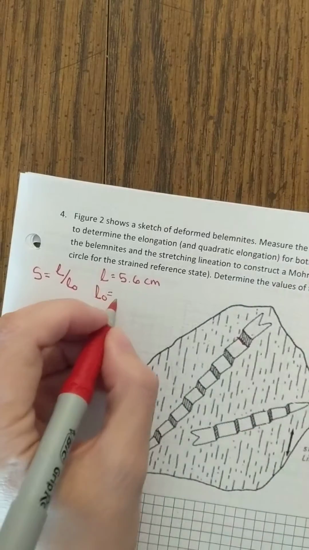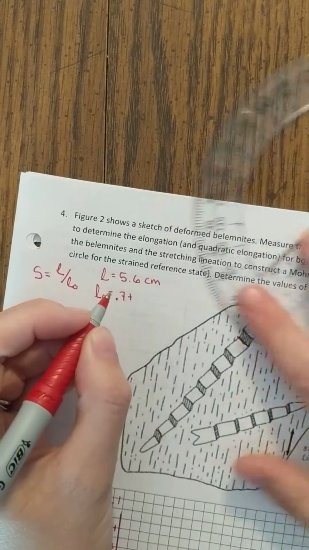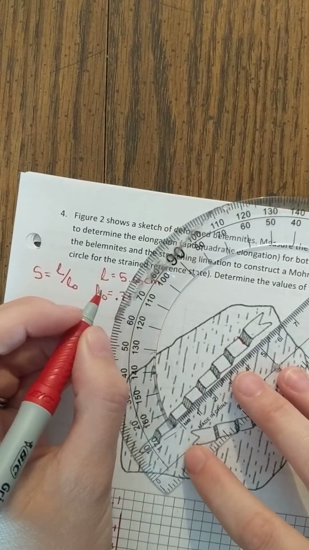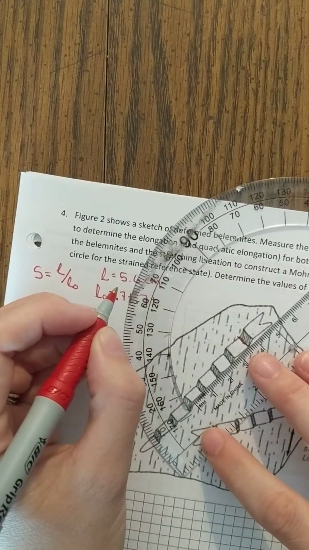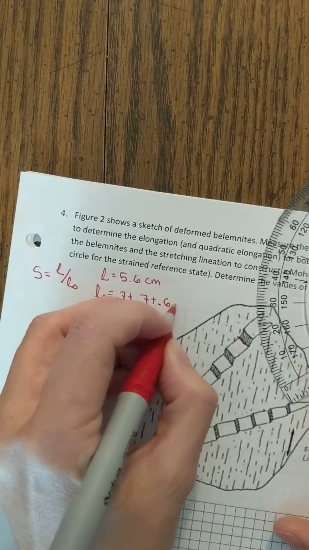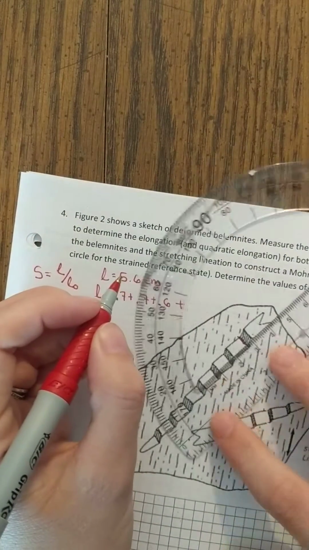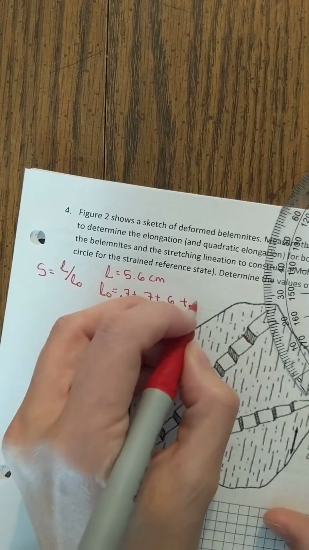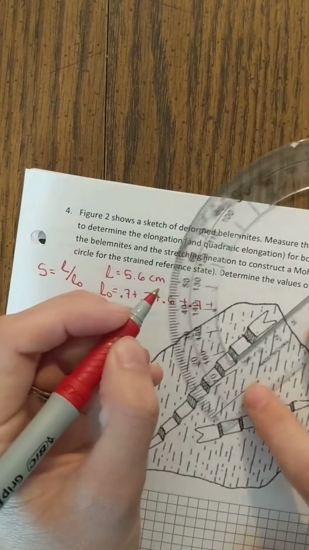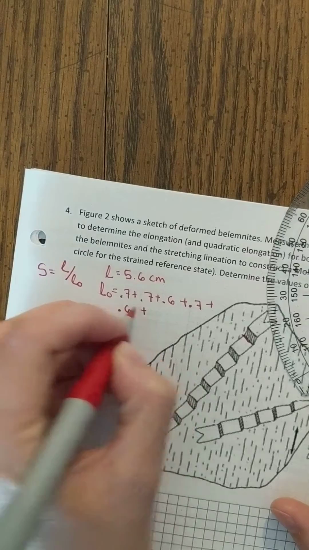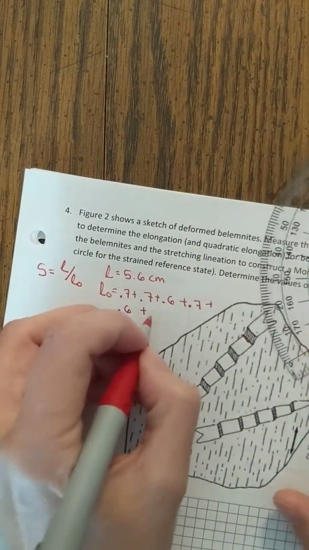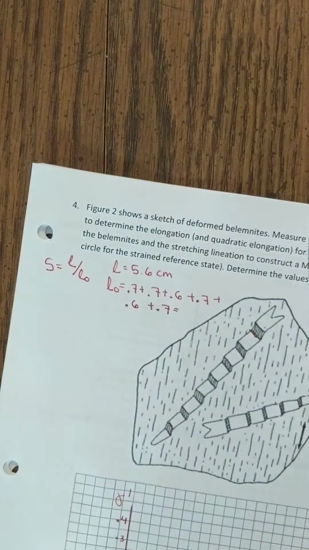So we've got 0.7 plus 0.7 plus 0.6 plus 0.7 plus 0.6 plus 0.7.